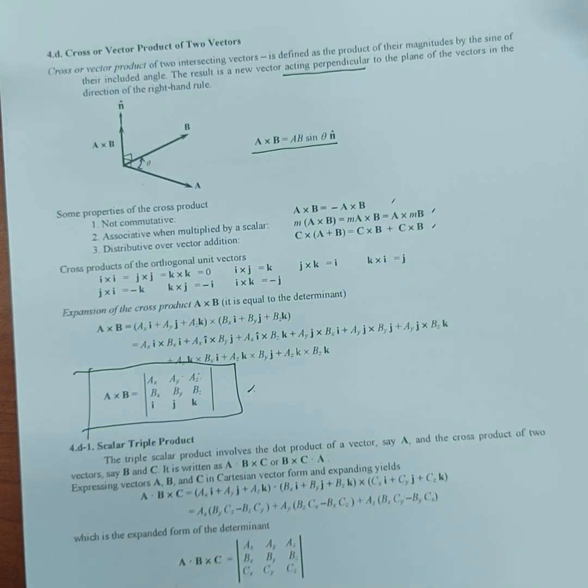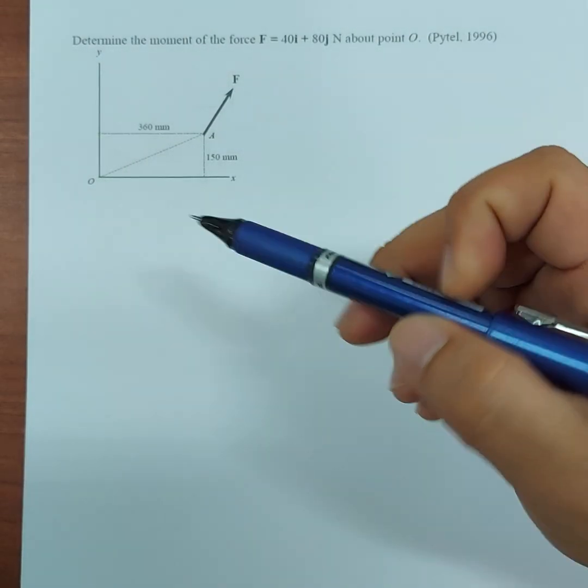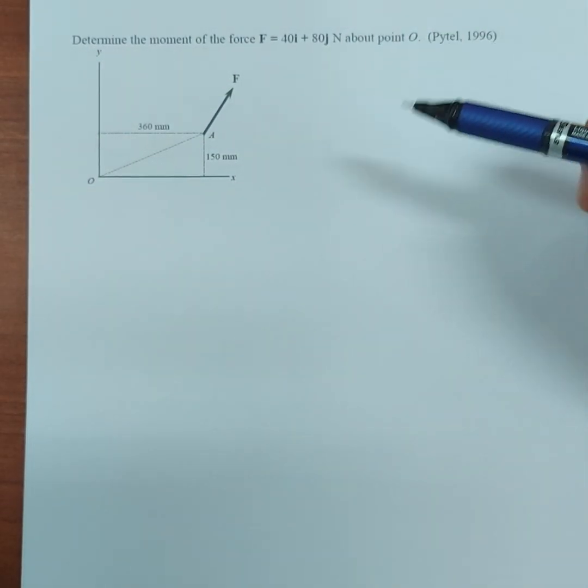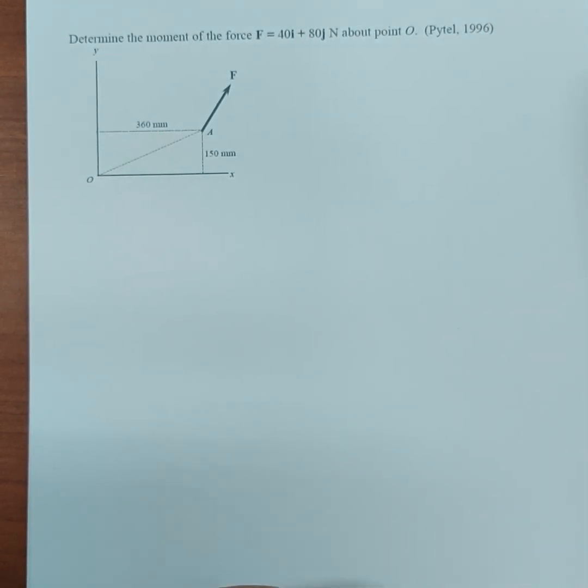Maybe we can explain this further using some examples. Let's solve this example. We have solved this before, in our first discussion: the moment of a force about a point.